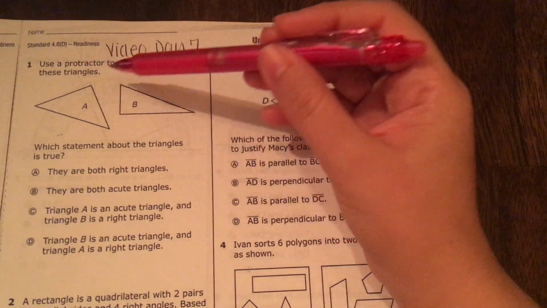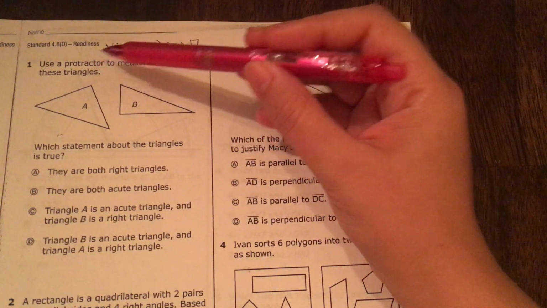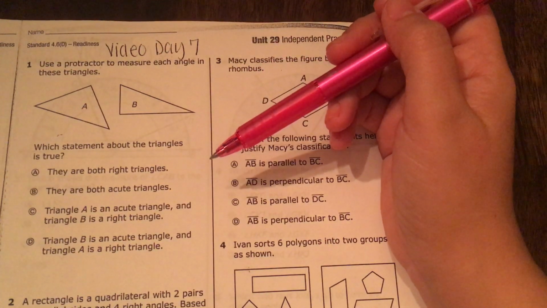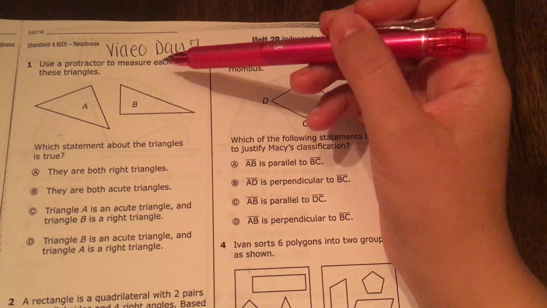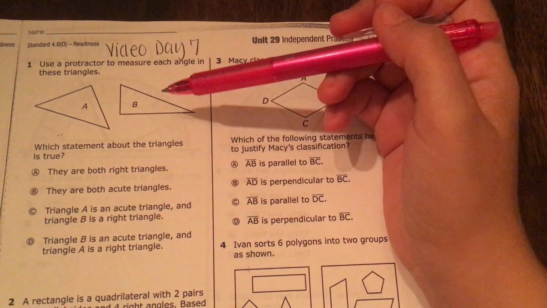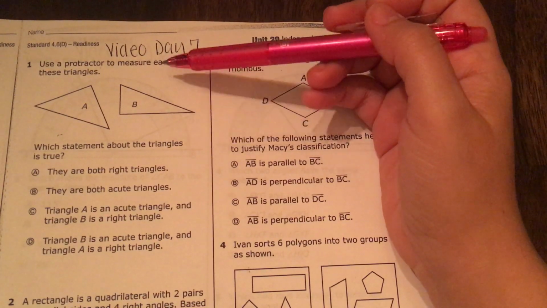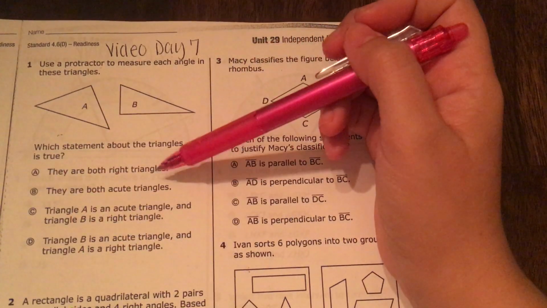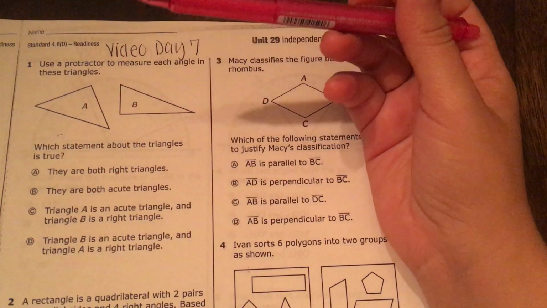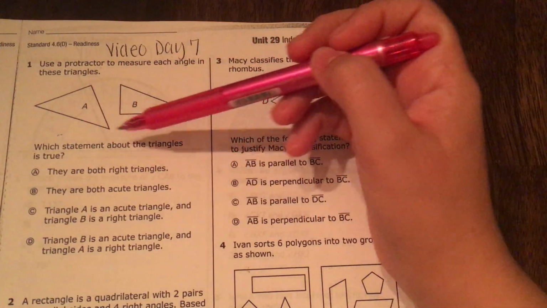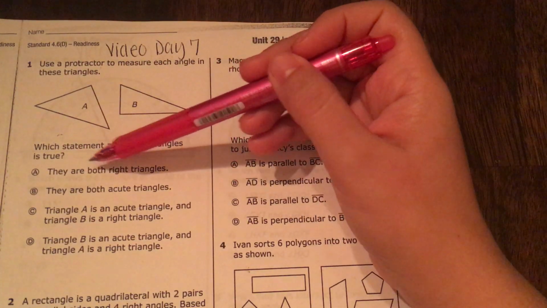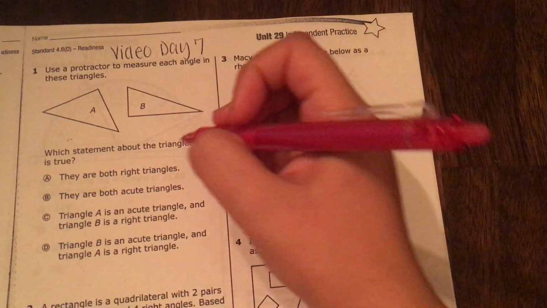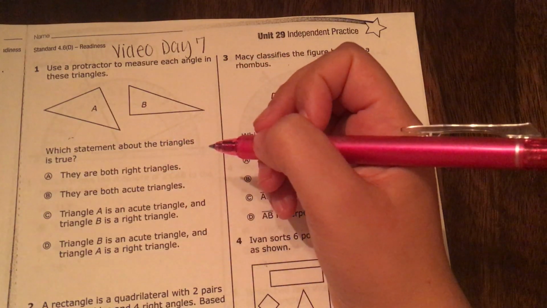So for number 1 it says use a protractor to measure each angle in these triangles, okay? Well, on the STAR test you're not actually going to get to use a protractor, so what we're going to be doing is just using our knowledge of angles like acute, obtuse, and right, and we're going to estimate, okay? So which statement about the triangles is true? It says they are both right triangles. Okay, so a right triangle means that it has to equal 90 degrees, okay?